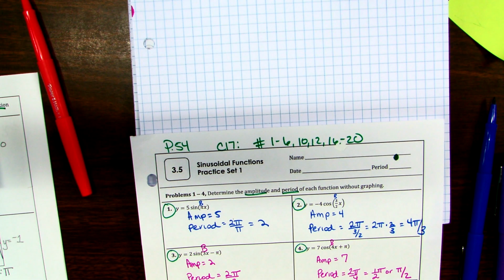Guys, there's something funky in number 6 that I need to do with you. It's a really common mistake we're going to make. I made it last year. So let's do number 6 together, and then the rest will be, I think, really easy.